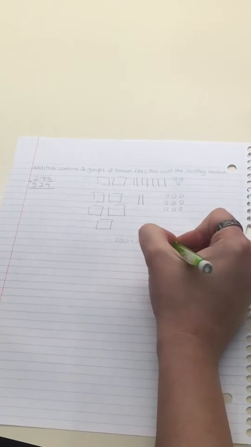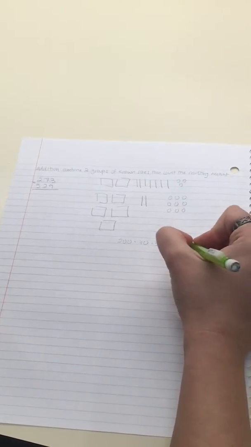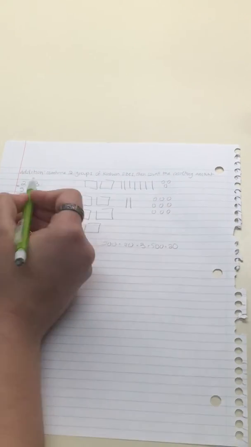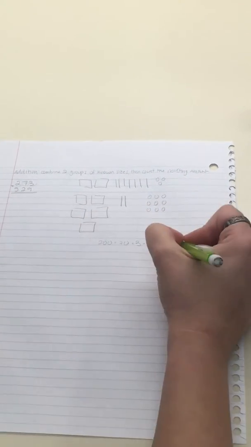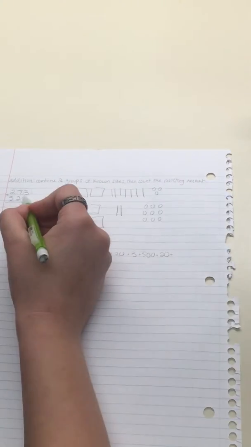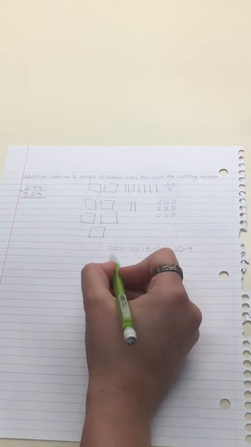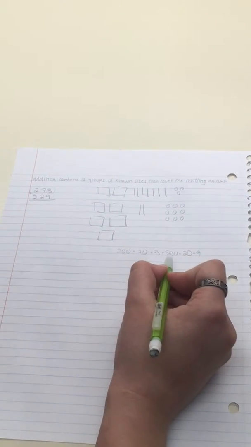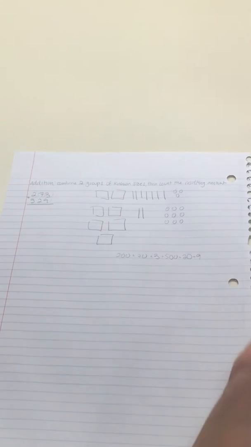Then we can do the same thing and add 500 with our 500 flats worth right there, plus 20, which will be the rods right here, plus the 9 singles that are left over. So we have 200 plus 70 plus 3 plus 500 plus 20 plus 9. Now we are going to combine the groups that are similar.